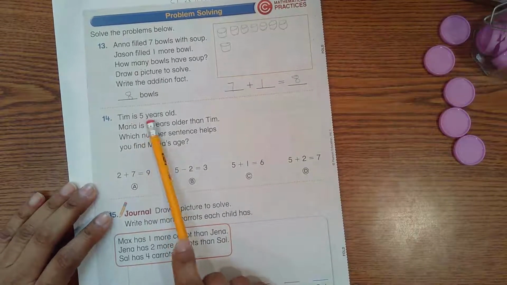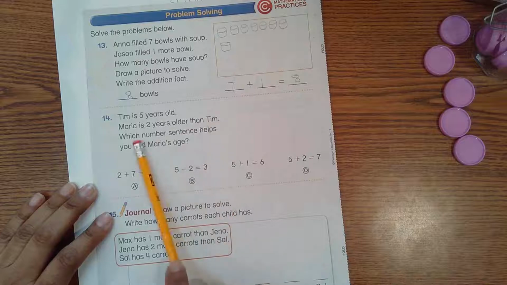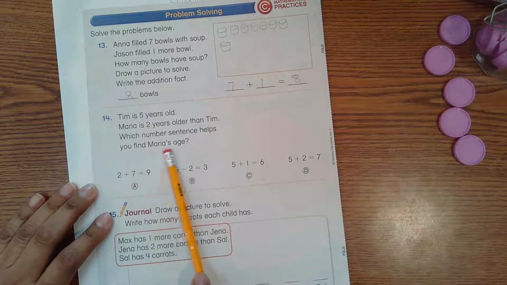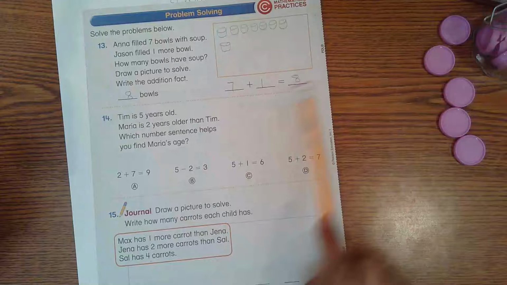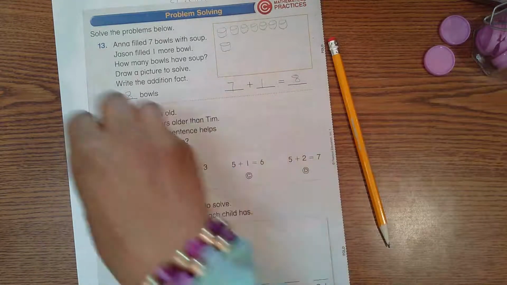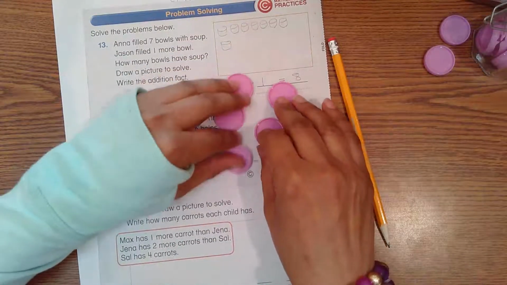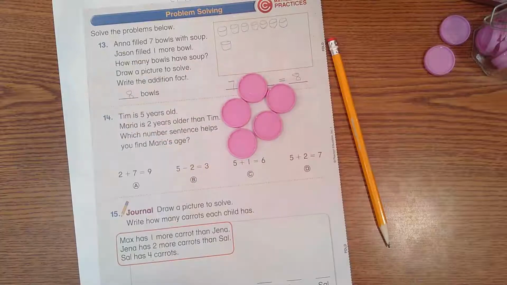Tim is 5 years old. Maria is 2 years older than Tim. Which number sentence helps you find Maria's age? So if I put it in a different way, I will say, for example, I have 5 counters, right?